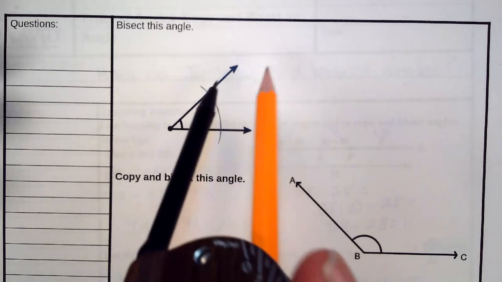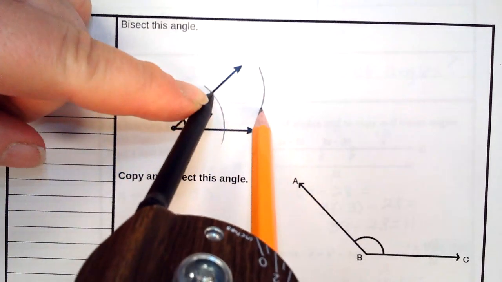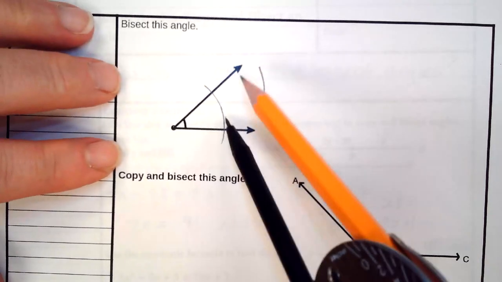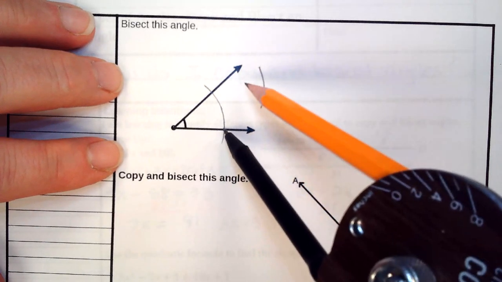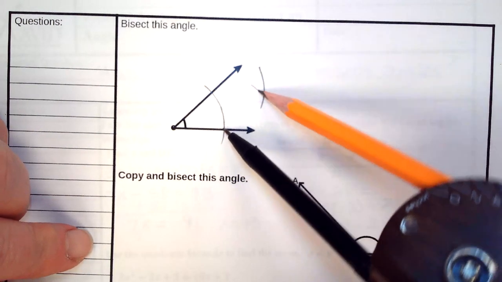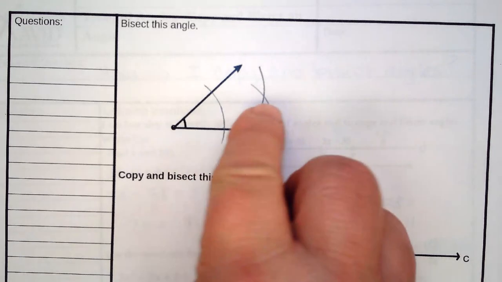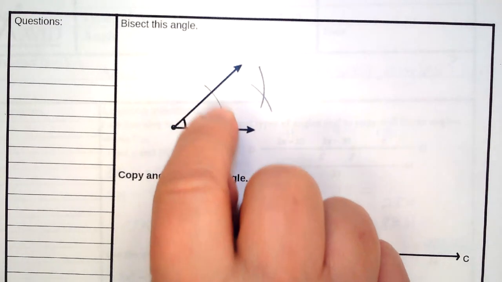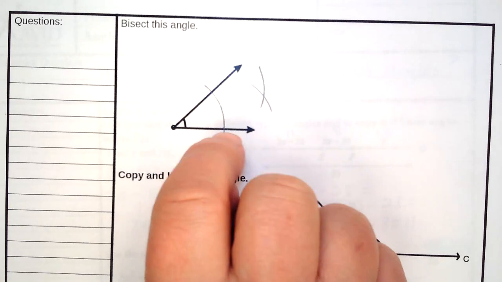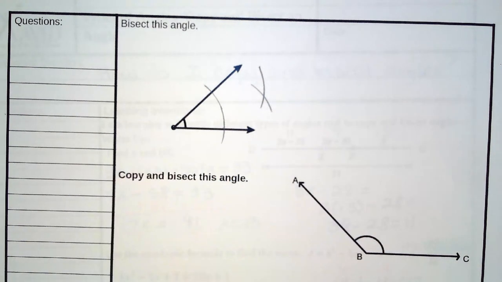So to get the equidistance, if I go here and make an arc, and then come down here without changing my length, make my second arc, then the point of intersection is the same distance from these 2 points. These 2 points are the same distance from the vertex. I've now created an angle bisector.